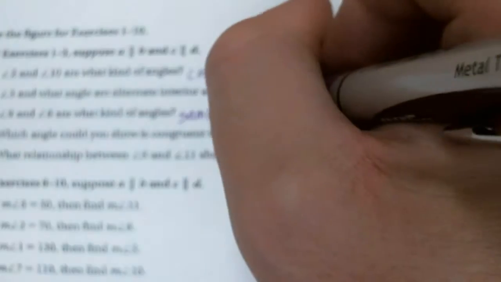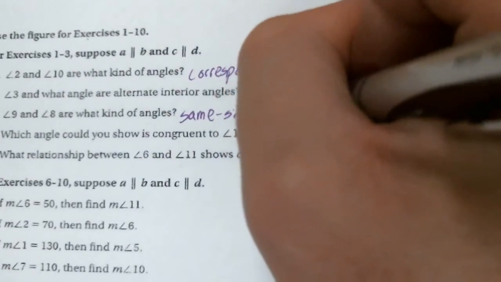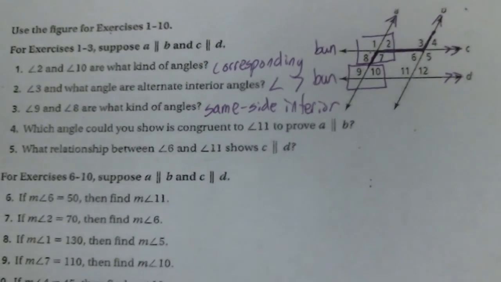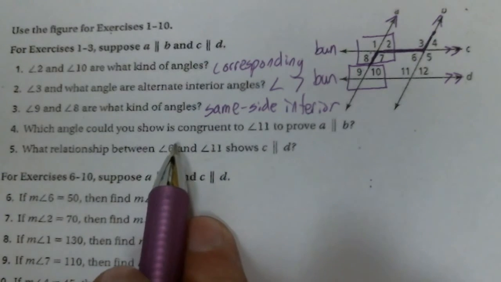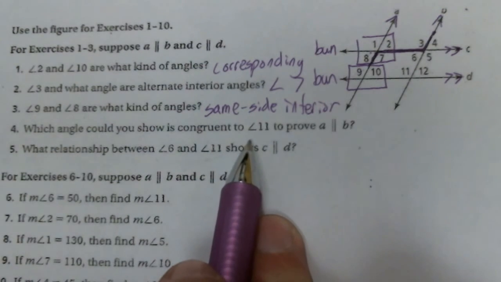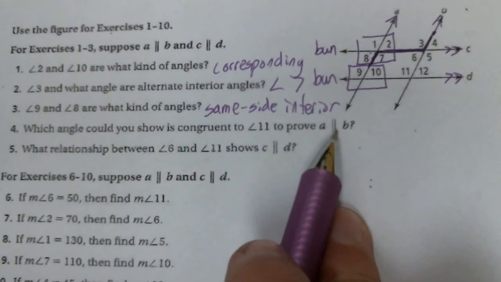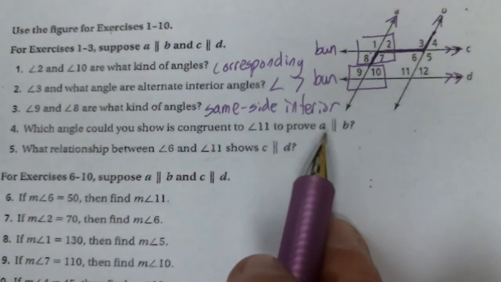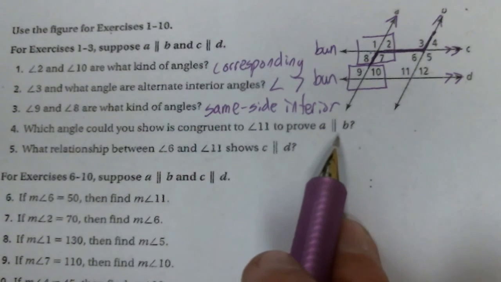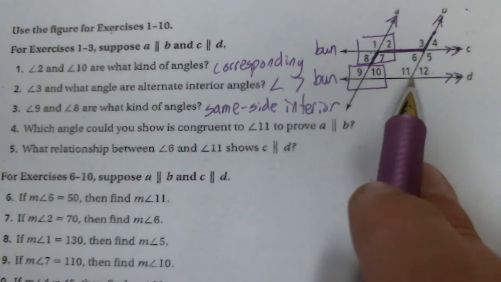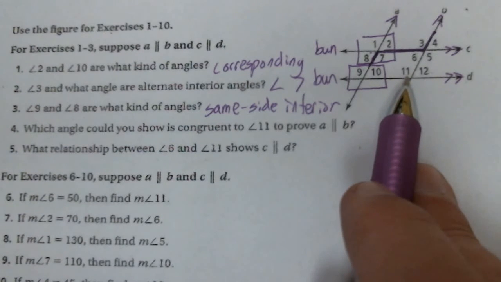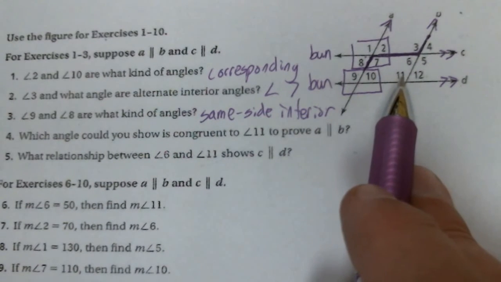Same side interior angles. Okay. Number 4, which angle could you show is congruent to angle 11 to prove that lines A and B are parallel? Okay, so I want to figure out if A and B are parallel. All right, so look at angle 11. This is a little trick that I taught you guys. Figure out which line has nothing to do with angle 11.